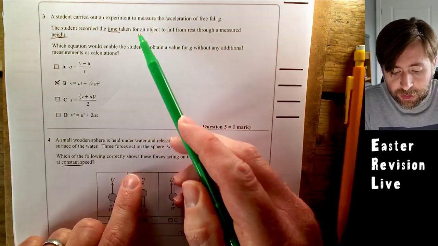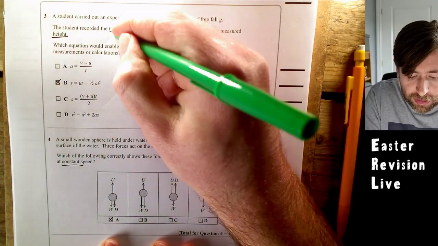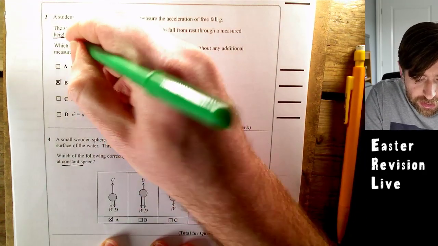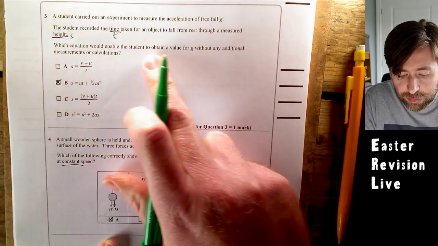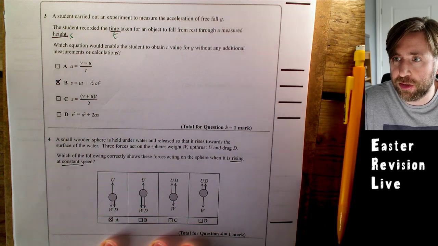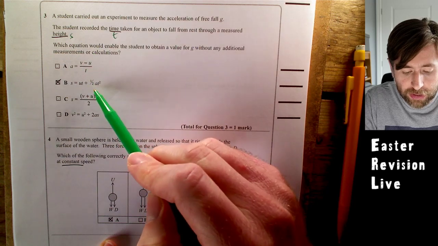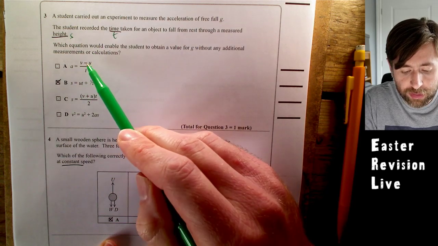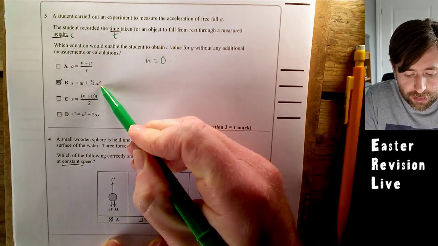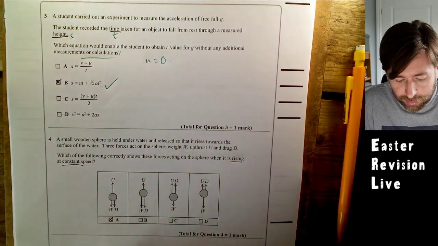A student carried out an experiment to measure the acceleration of free fall g. They recorded the time, t, and a measured height, s, distance. Which equation would enable the student to obtain a value for g without any additional measurements or calculations? Basically, which one of these SUVAT equations would enable you to work out a without having to work out the final speed? We know the initial speed is 0, so we can use this one here because it's the only one that doesn't have a v in it.